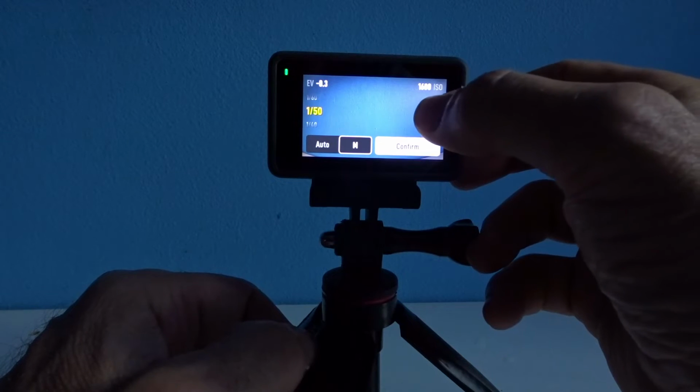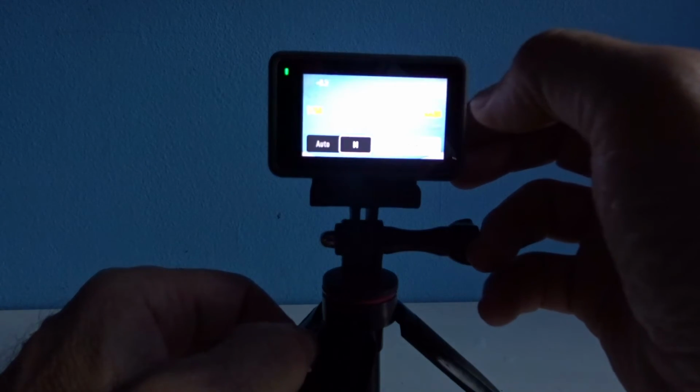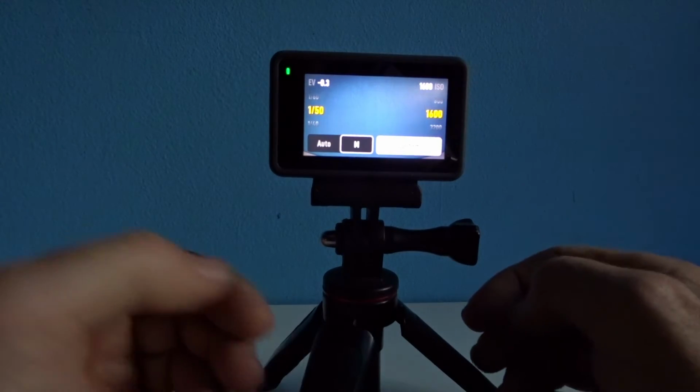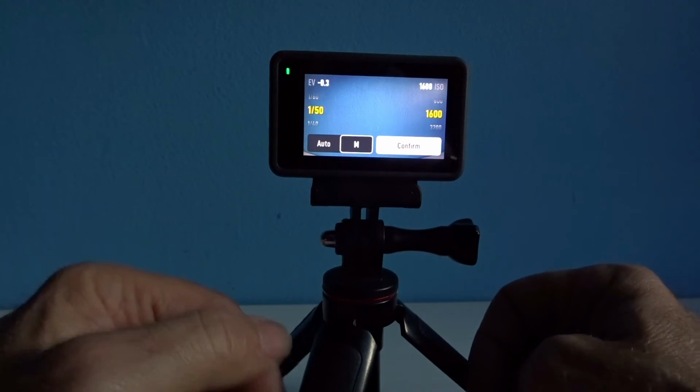A lot of people like to shoot at 1/32 of a second. 1/64 may be too much. 1/16 is about the borderline of low light.